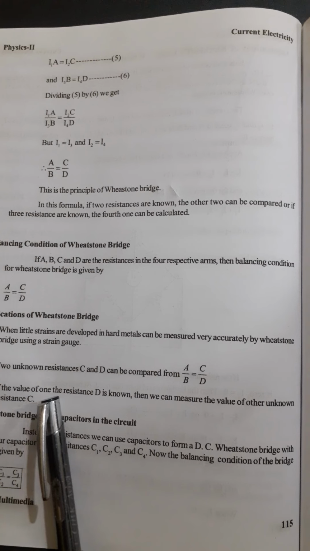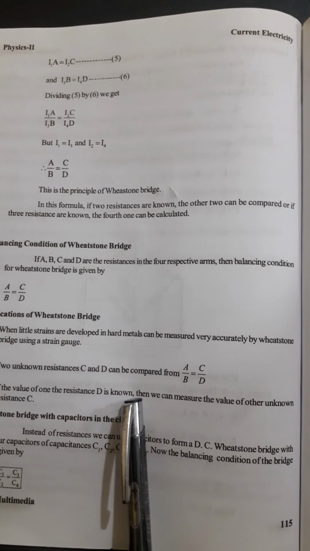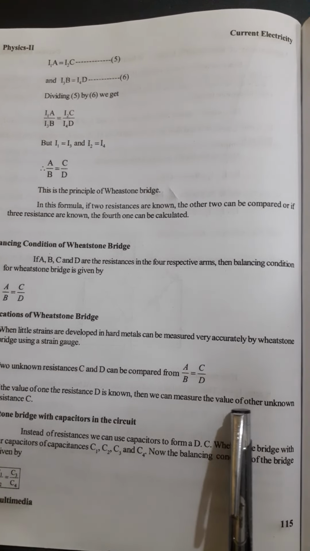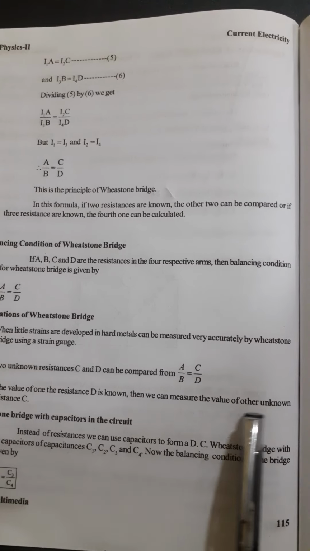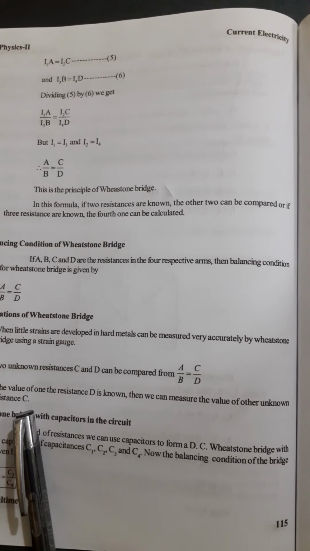If the value of one of the resistances, D, is known, then we can measure the value of the other unknown resistance C.